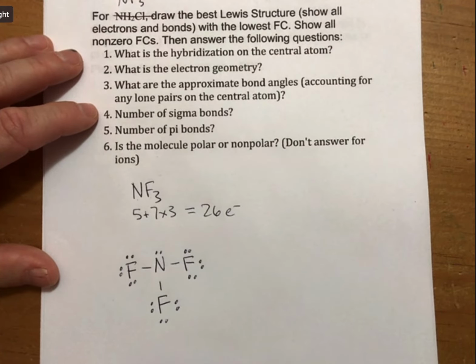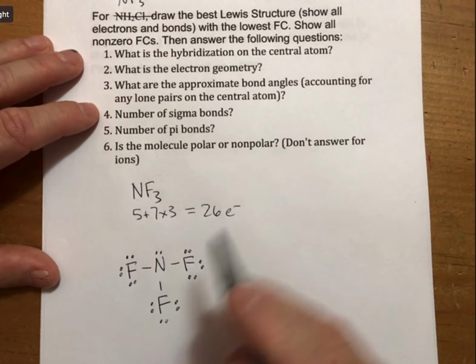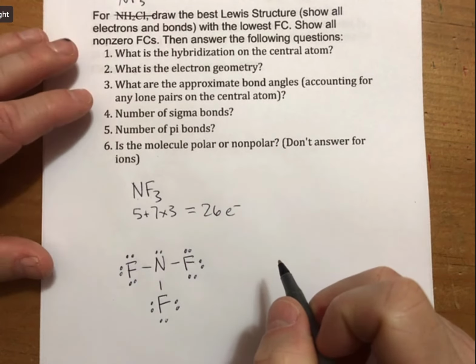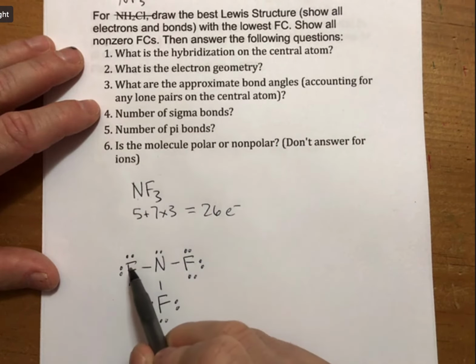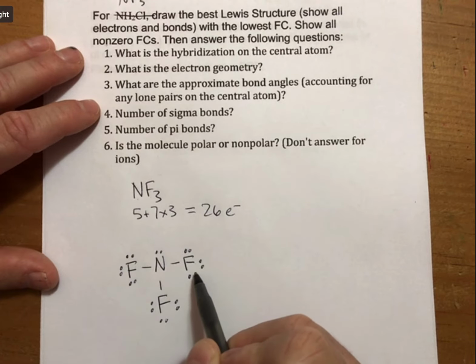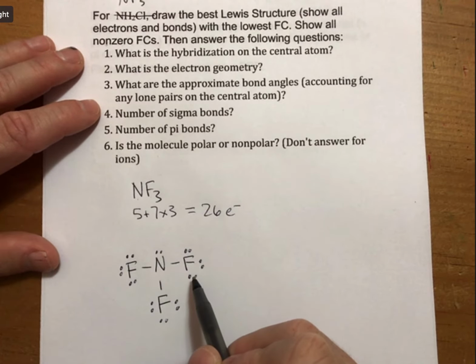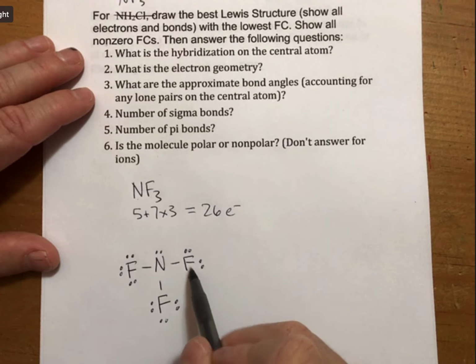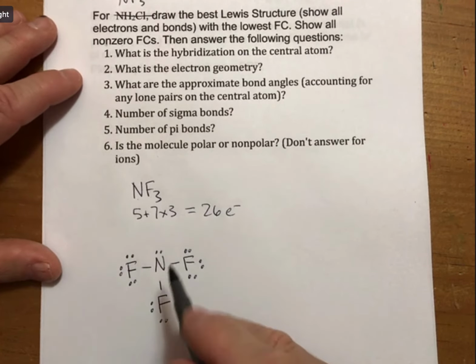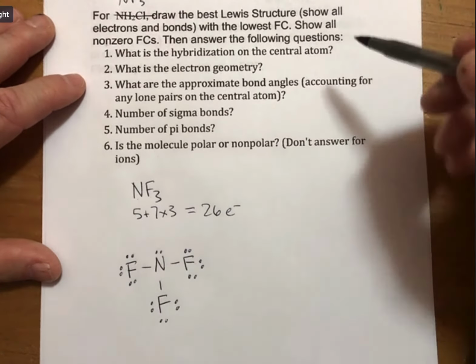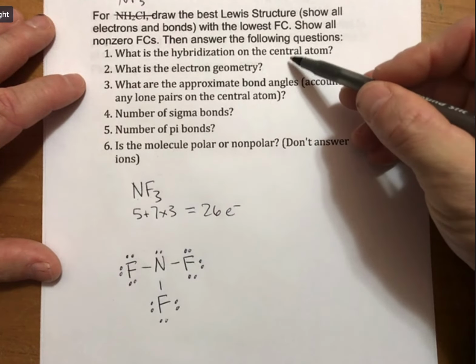And nitrogen is an atom where many times, though not all times, we see nitrogen with 3 bonds and a pair of electrons on it. Now, if we were to do a formal charge analysis on this, we would see that all of the atoms in nitrogen trifluoride have 0 formal charge. If you'd like me to do a formal charge analysis on this, please let me know. Otherwise, I'm just going to state that because that is correct. But I'm happy to stop and do it. And if I don't hear anything, then we're going to start answering these questions.